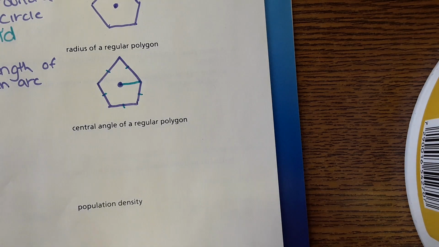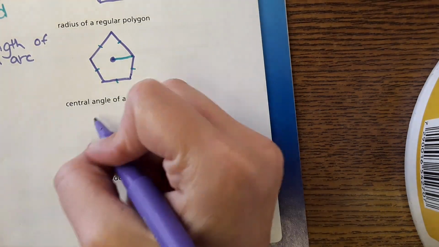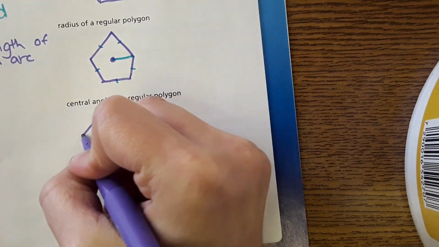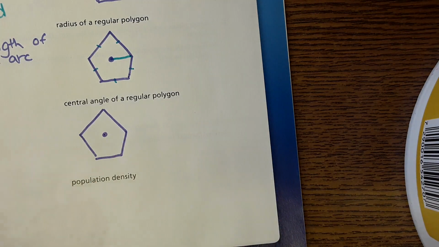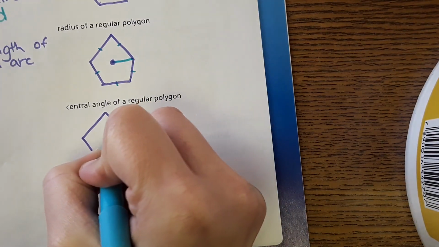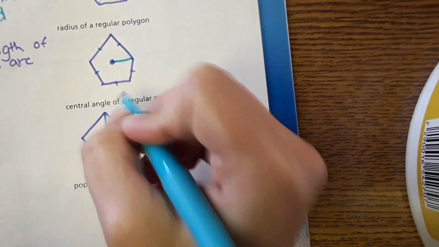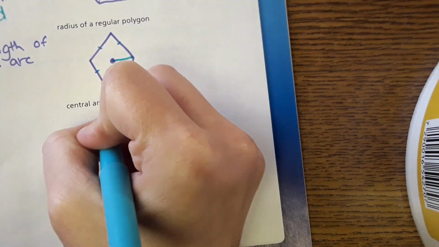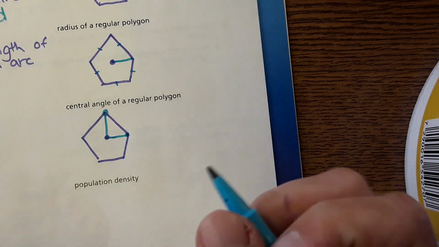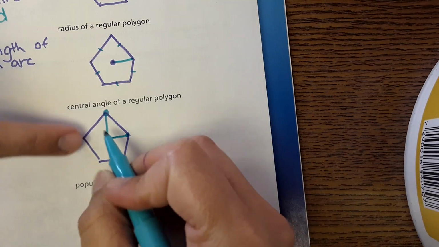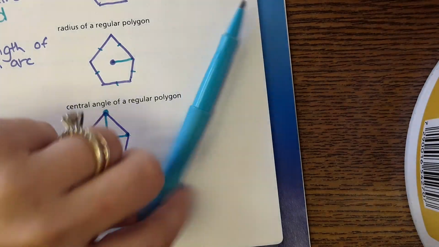Okay, then central angle of a regular polygon. So again, trying to draw that perfect polygon again. Central angle would be just this angle right here. Draw 2 radiuses to each corner, and this would be your central angle. And then in a perfect polygon, so 360 divided by 5, whatever it is.